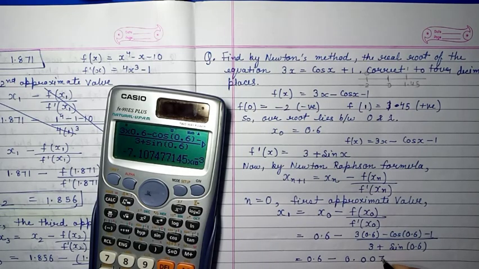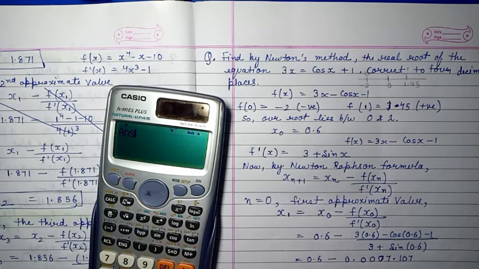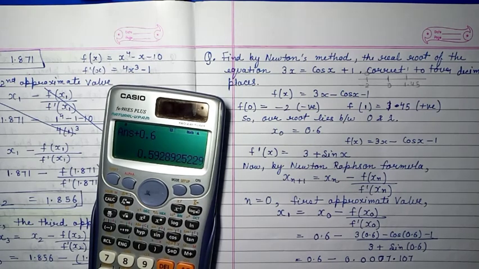So it is 0.007 something, the value should be 0.0072. So if we subtract it from 0.6, then it will become 0.5928 something we are getting.